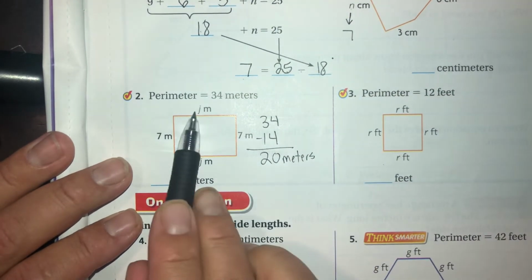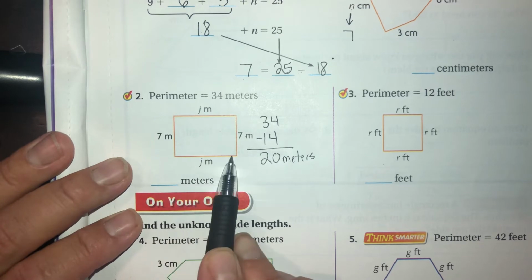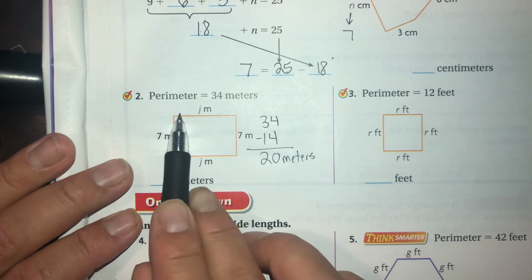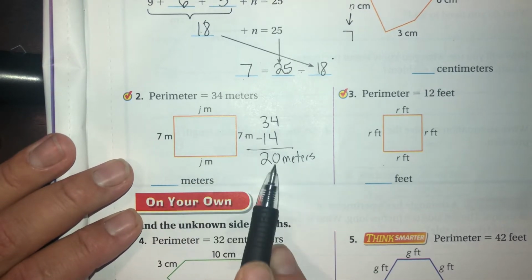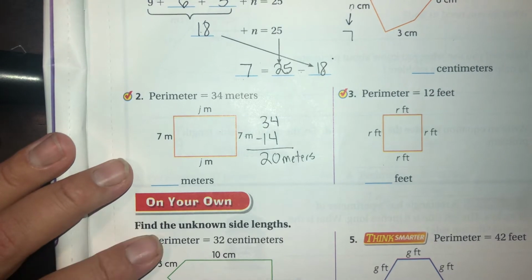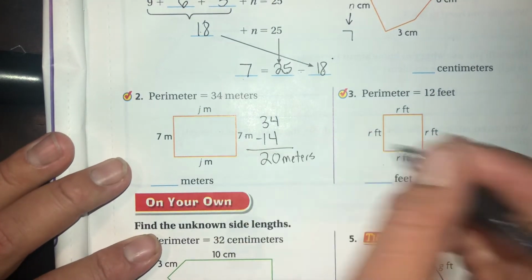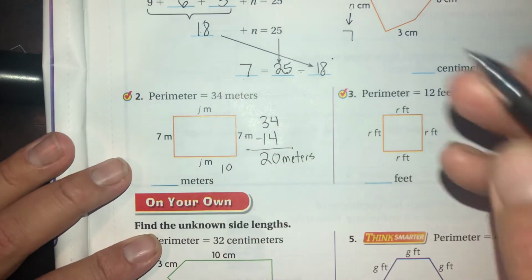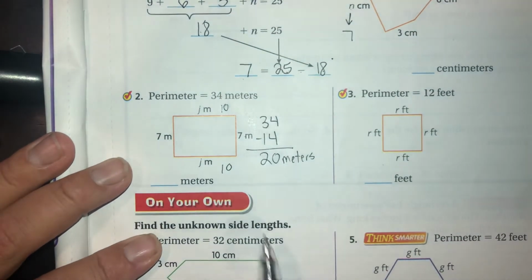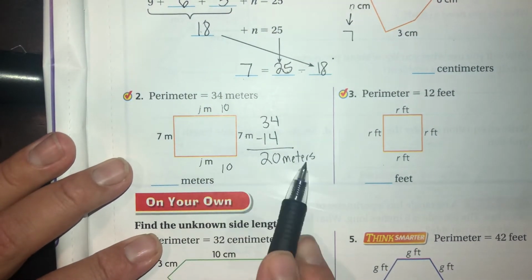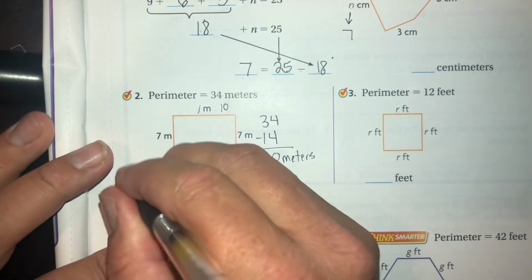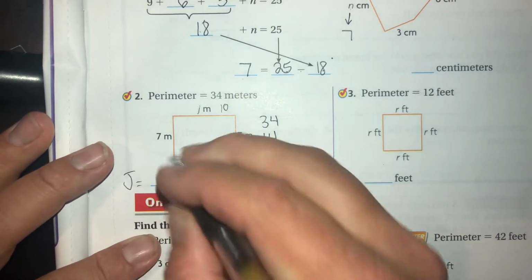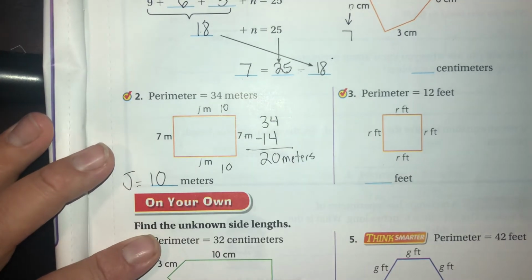Both of these look to be the same size. If they are the same size and have to equal 20 meters, then this would be 10, and this would be 10, because 10 plus 10 is 20. So J equals 10 meters.